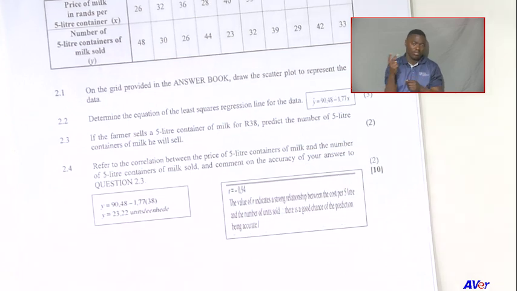Is that clear? Right. And then people, I want you to work out the correlation coefficient in 2.4. They say, refer to the correlation between the price of a 5-liter container of milk and the number of 5-liter containers of milk sold, and comment on the accuracy of your answer. Right. I want you to go work out the correlation coefficient R.